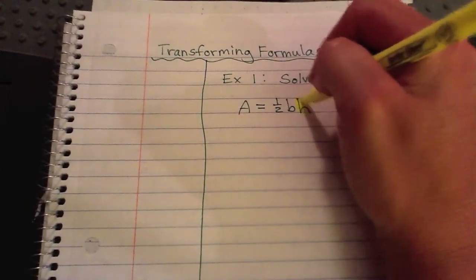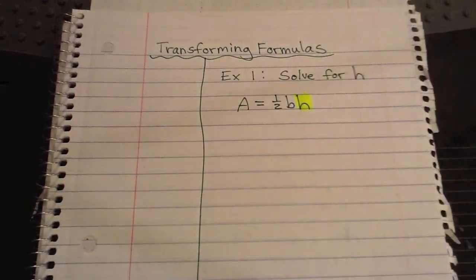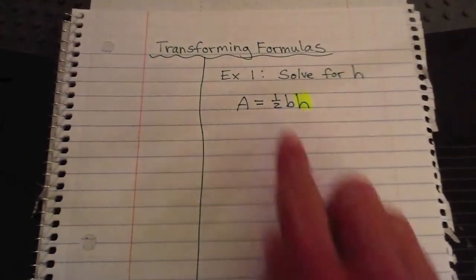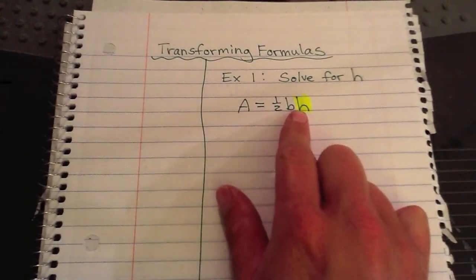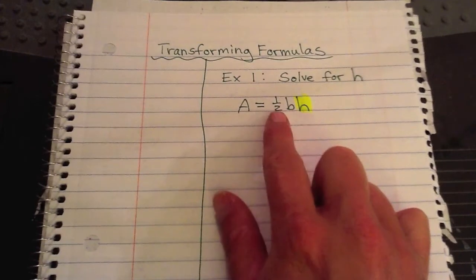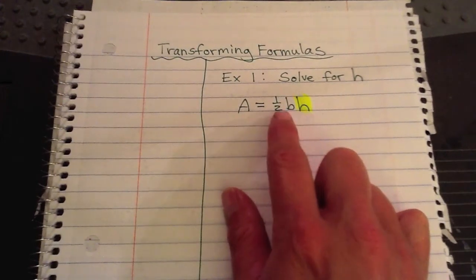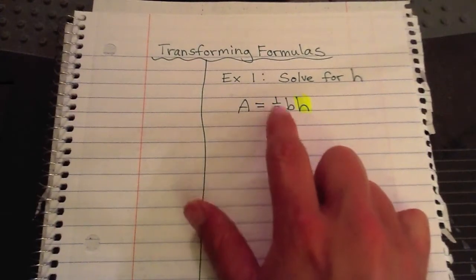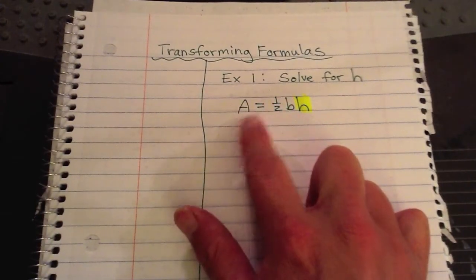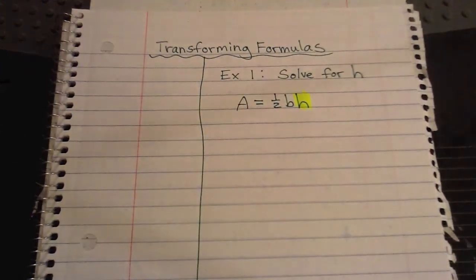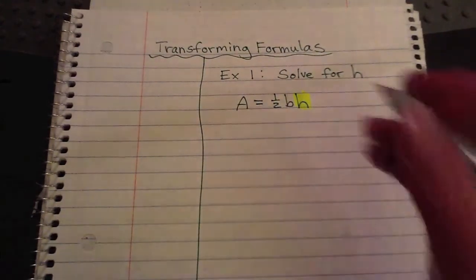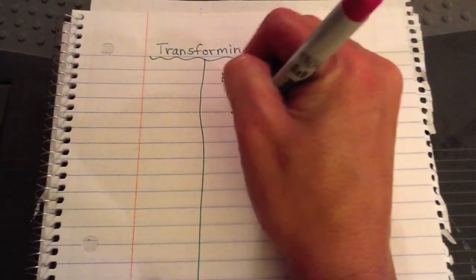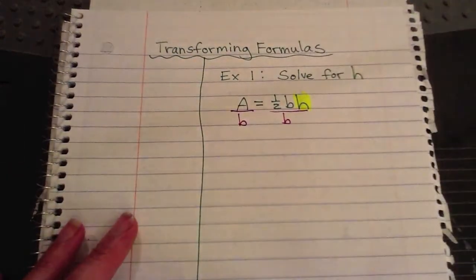Solve for h, that's what I'm trying to isolate. So I'm going to look and I'm going to try to figure out what is everything else here. Well, I have multiplication and multiplication. So we can divide. You can actually divide by 1/2 b, but I know a lot of you might get confused about dividing by 1/2 here. So go ahead and just take it in steps if you get confused about it. I would start by dividing both sides by b, because I know what to do with the b.